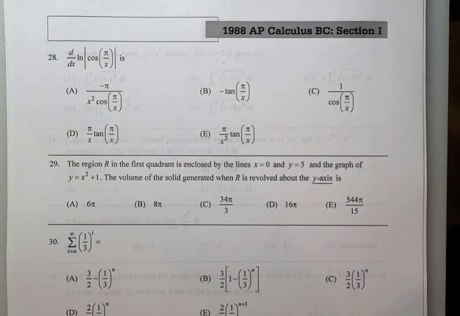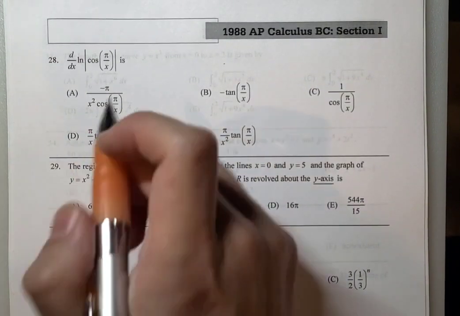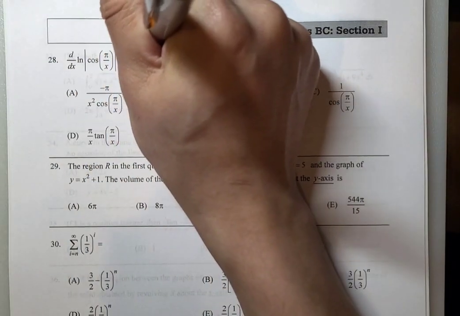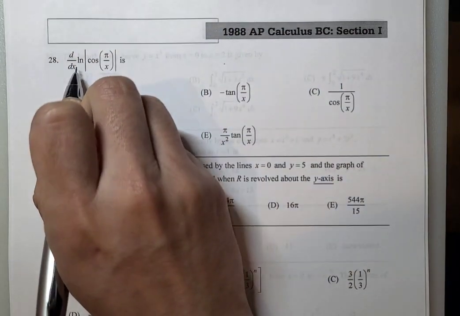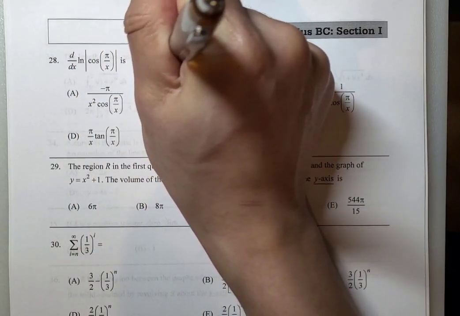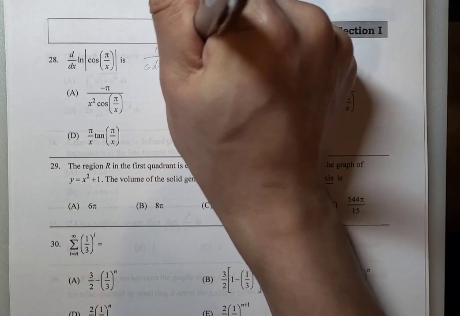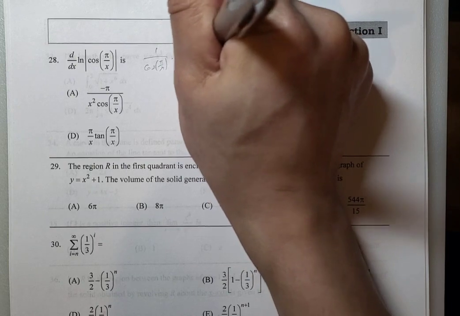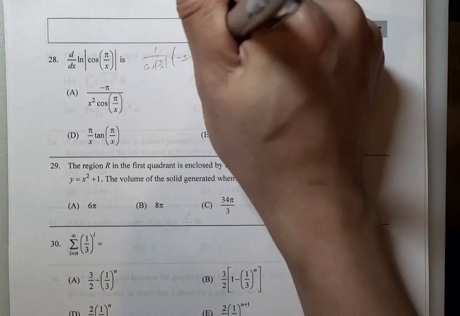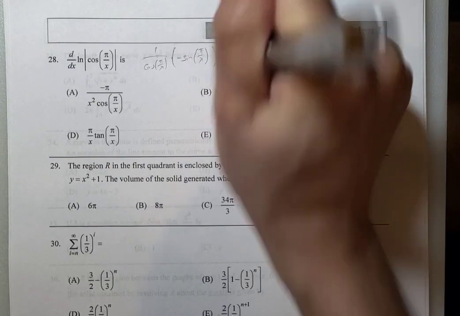How to differentiate this guy? We just need the chain rule. We first differentiate the outside and we go inward. The derivative of ln is 1 over the argument, so 1 over cosine of pi over x, times the derivative of cosine, which is negative sine of pi over x, times the derivative of pi over x, which is minus pi over x squared.